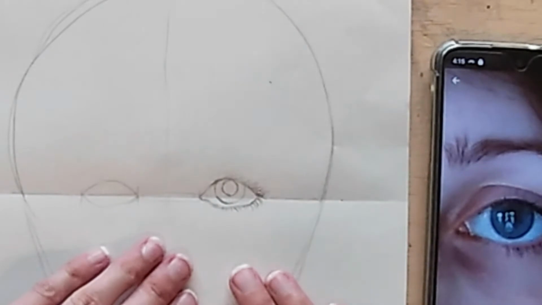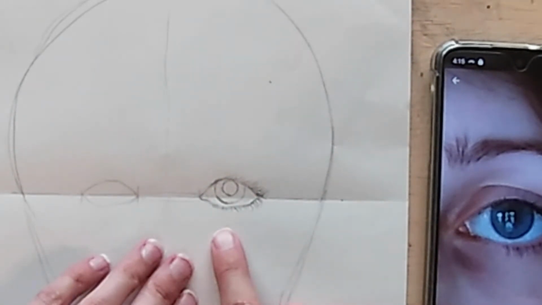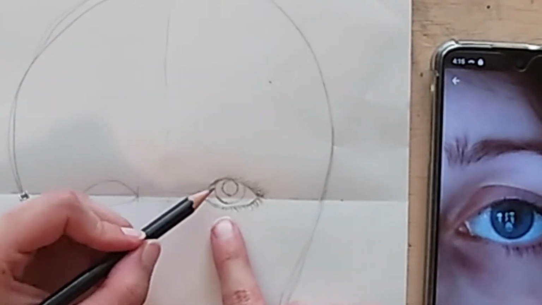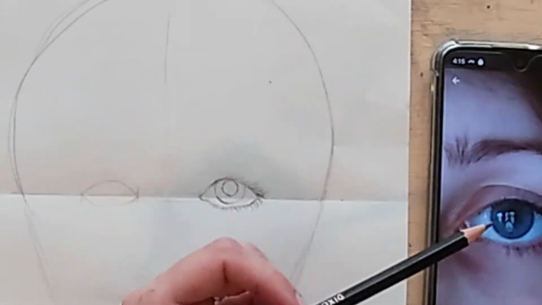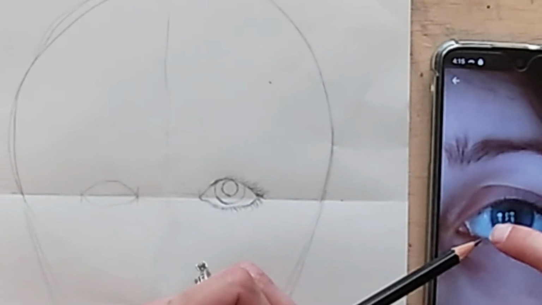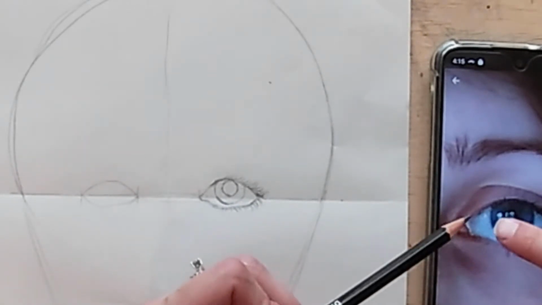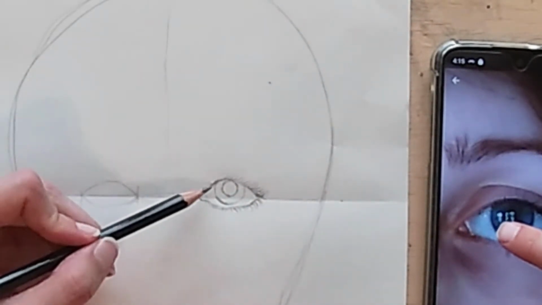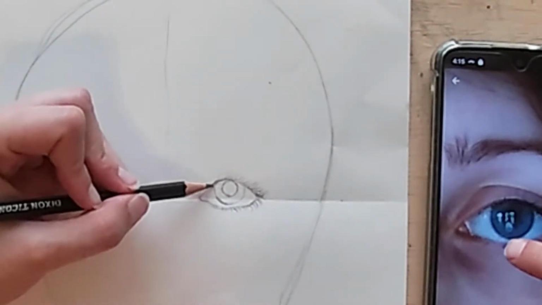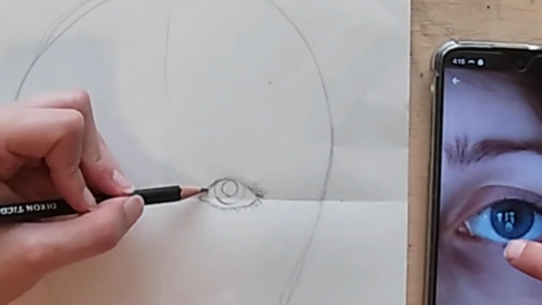Let's get into color and shading. If you really want to get into details, you can observe the shading on the cornea, on the white part of the eye, and actually go in and add shading to your eyeball.